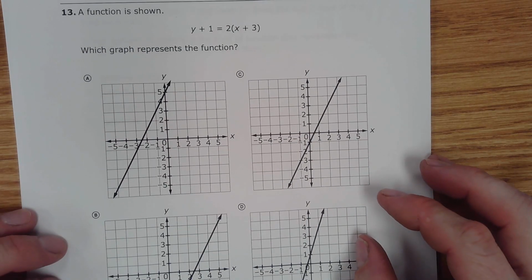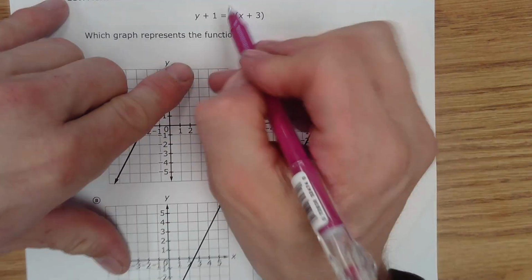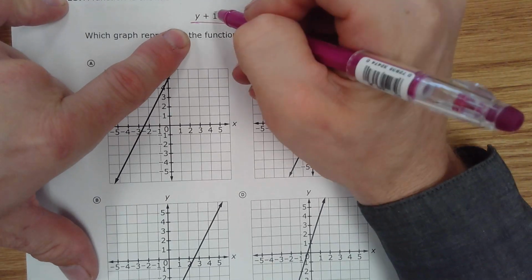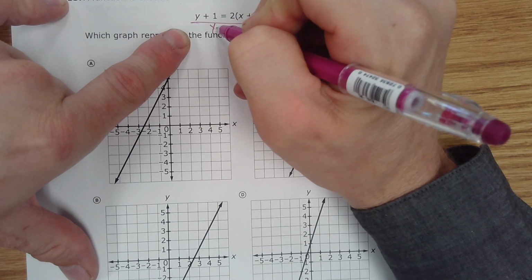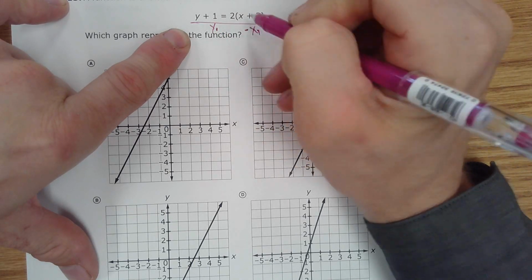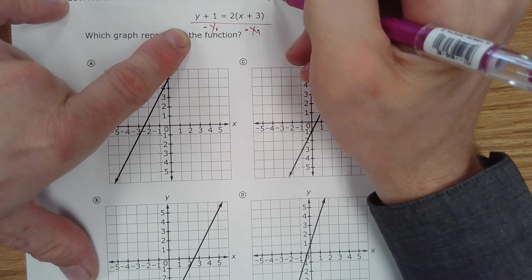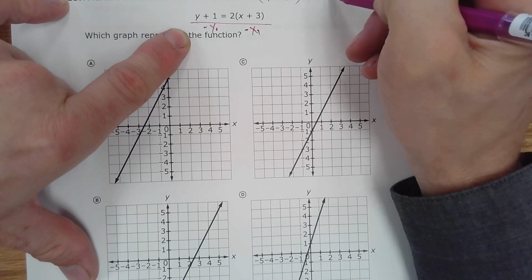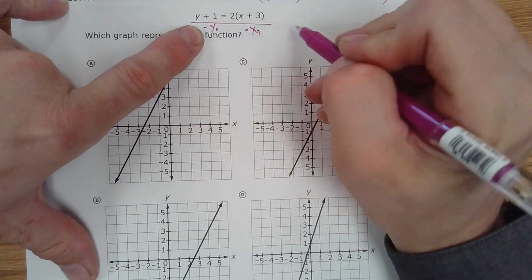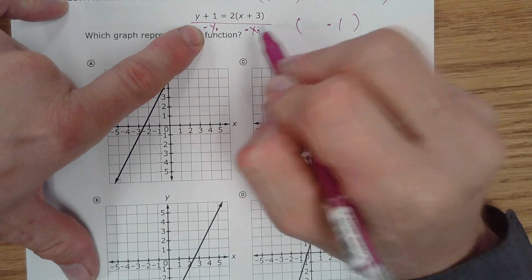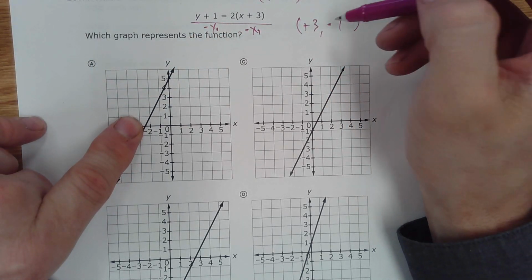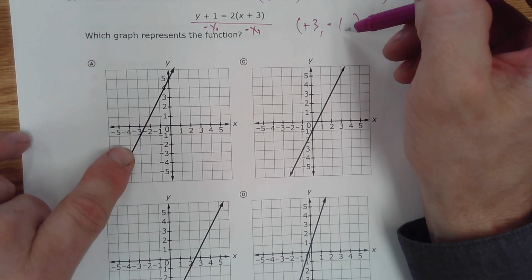All right, so a function is shown, and which graph is this? This is in point-slope form. So this is going to pass through, remember that this is y sub 1, and this is x sub 1, but it's negative, right? Because it's y minus y1 equals m times x minus x1. So my y value is negative 1, and my x value is positive 3. So it has to go through positive 3 and negative 1, right?